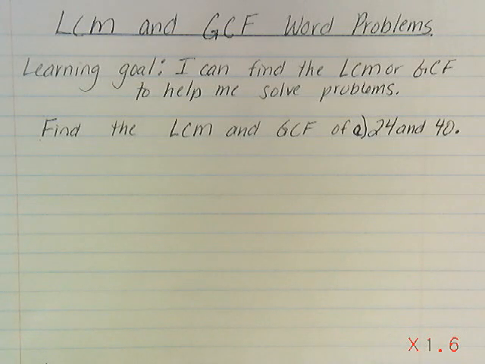Hi ladies and gentlemen, today we're going to be talking about finding the LCM and GCF and using that to help us solve some word problems. So first I want to go through a different technique or a different strategy to find the LCM, least common multiple, and the GCF, greatest common factor.